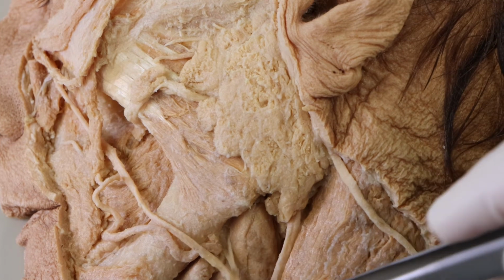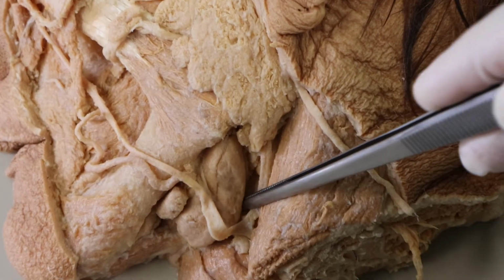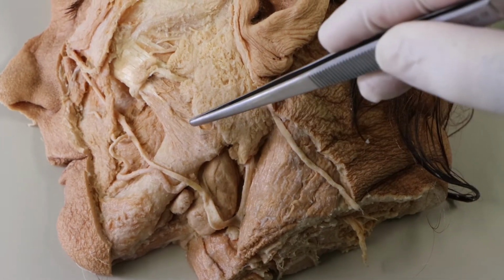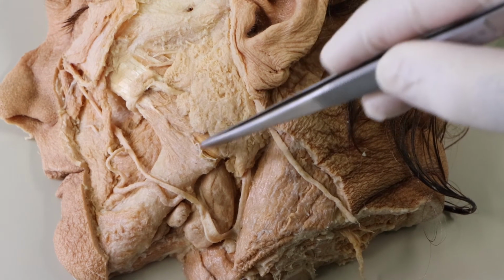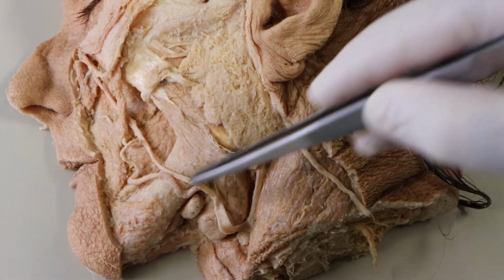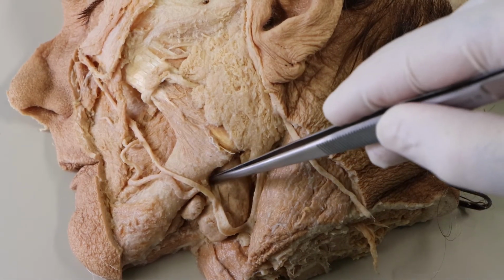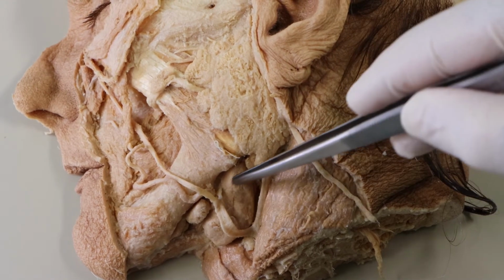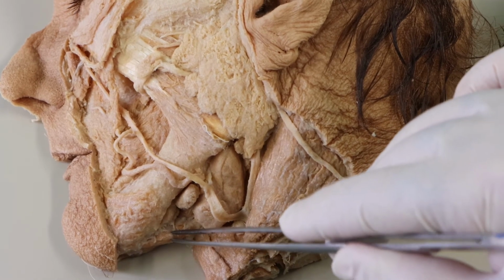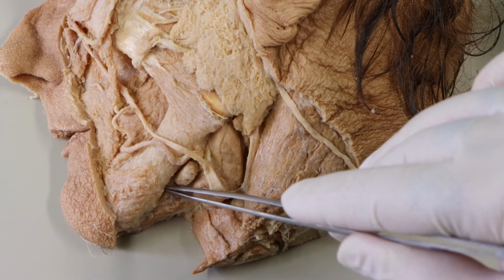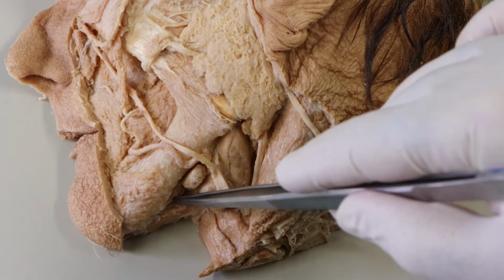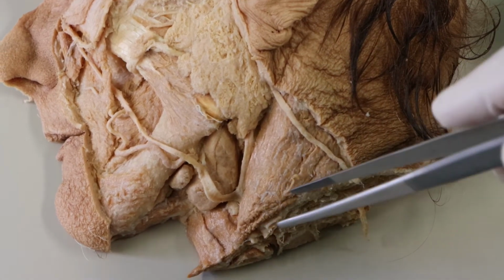Then here you can see the submandibular gland. As you see, here is the inferior border of the body of the mandible. Here is the angle of the mandible with the insertion of the masseter muscle, and under the inferior border of the body of the mandible is the submandibular gland. Here you can see the anterior belly of the digastric, and here the mylohyoid muscle, which separates the neck region from the sublingual region and oral cavity.